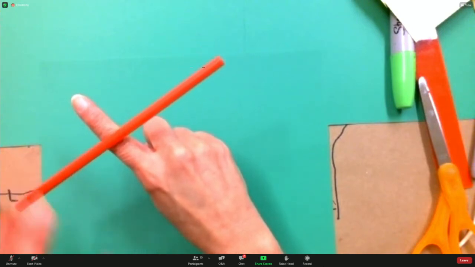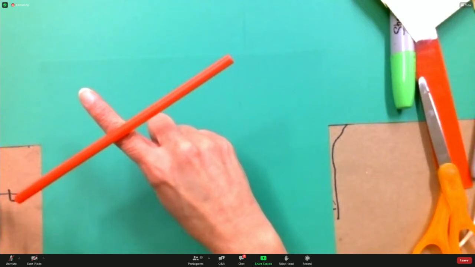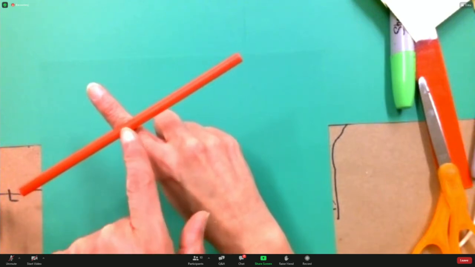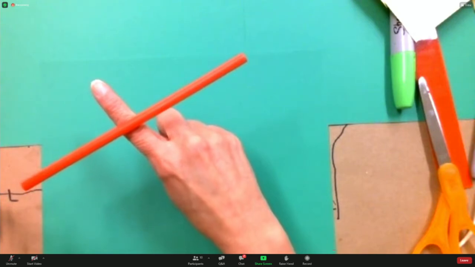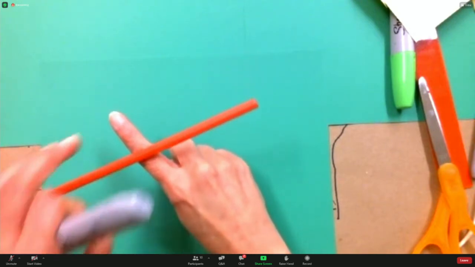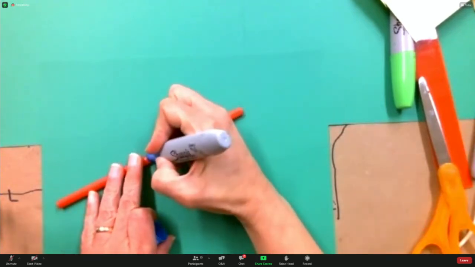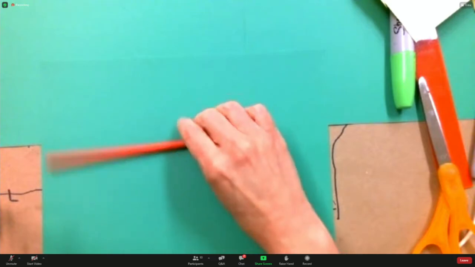So just want it to balance on some kind of edge. I know my finger's a fairly big edge, but this pinpoints the center of gravity right there. I'm going to actually mark that with a Sharpie. Right here. And that's what I will call the center of gravity of the shape like this.